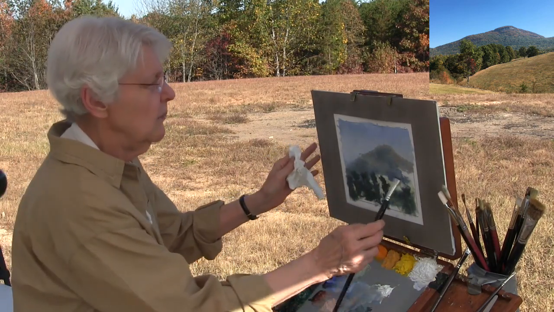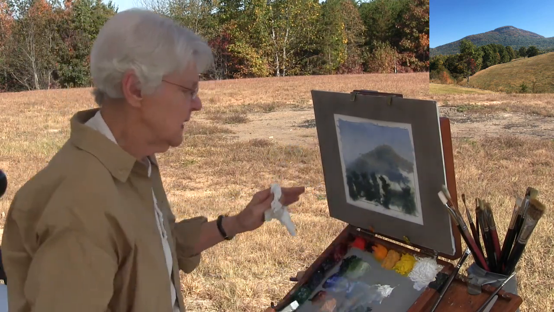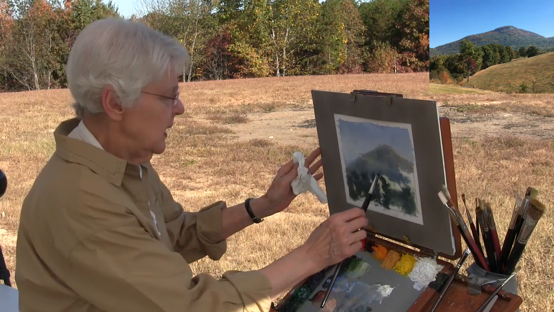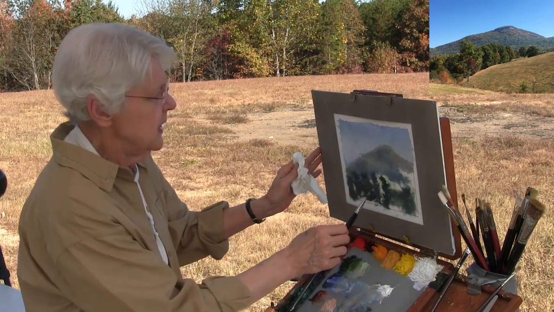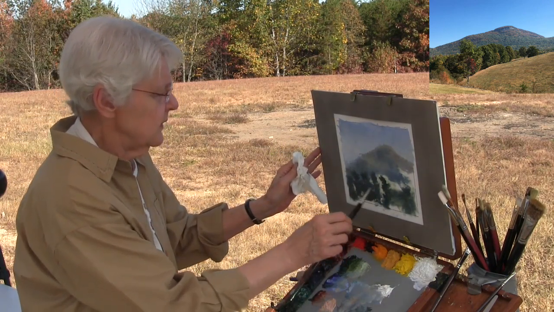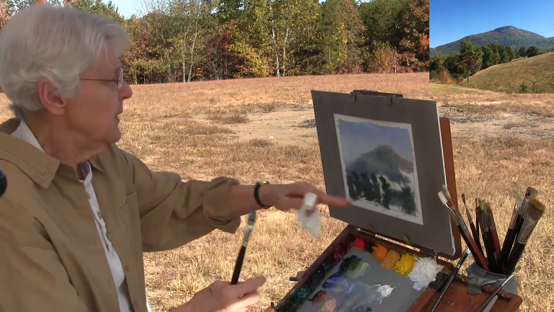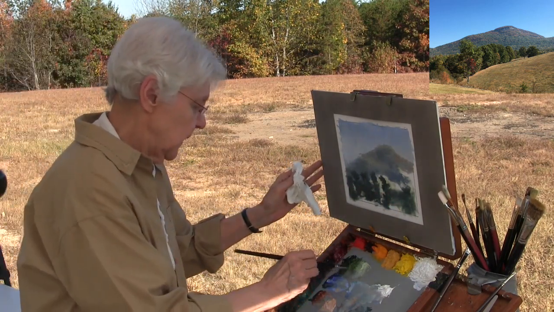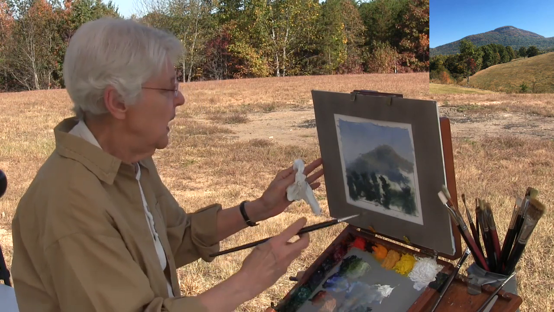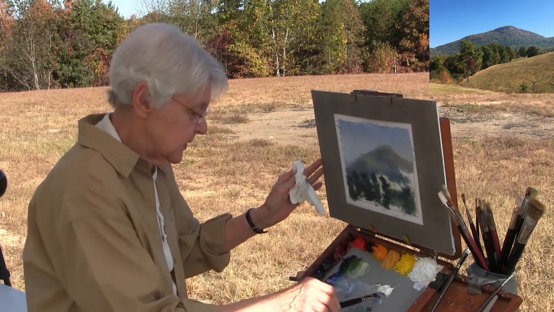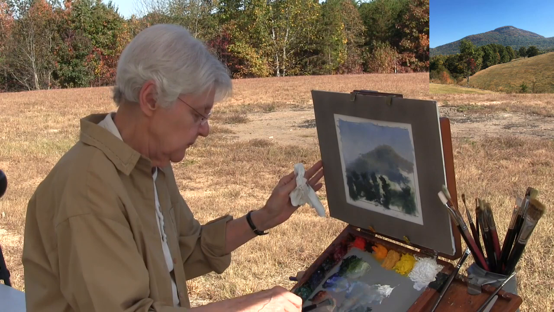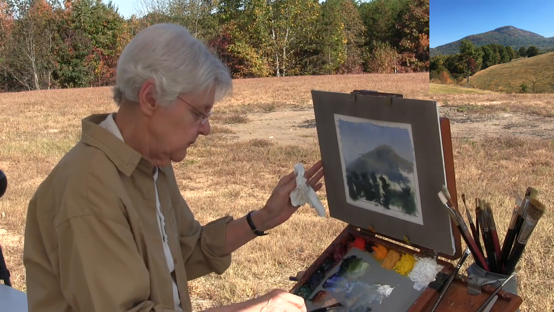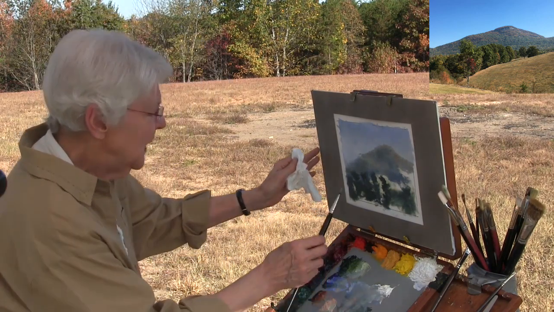And then as we go back over here, we don't want to neglect that. These lines of trees are so close together, we don't really see the mountain in those. So I can come right down to them, and let's see a little bit more light.